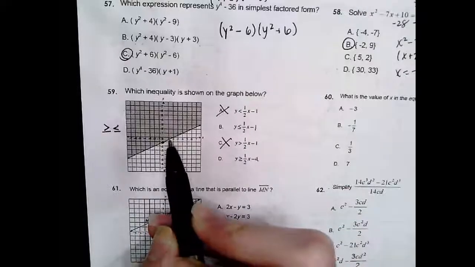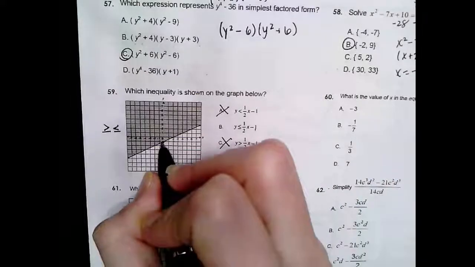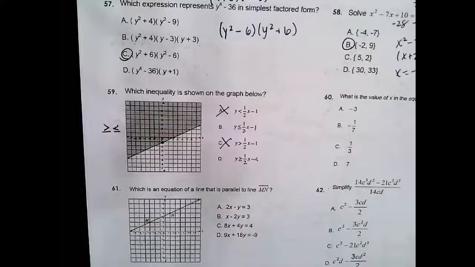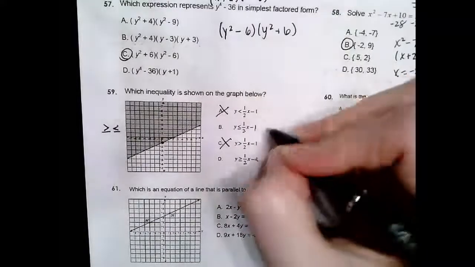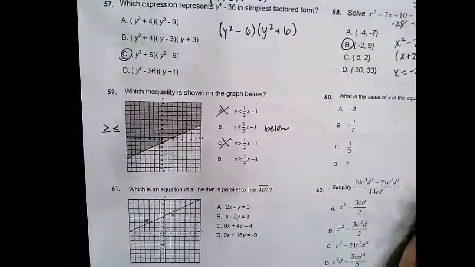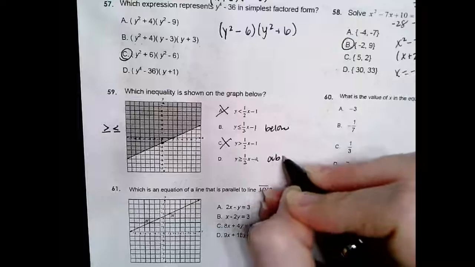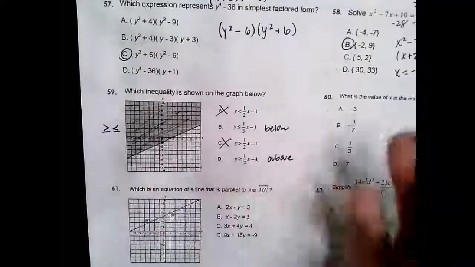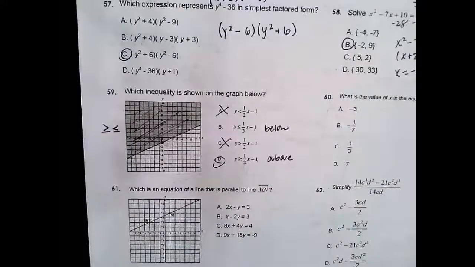How do I get to another point? I'm going up 1 over 2. That makes my slope a half, so they're both set up correctly. Now, am I shading above or below the line? B is saying below because it is less than or equal to, and D is saying above because it's greater than or equal to. And since I'm shading above, my answer is D.